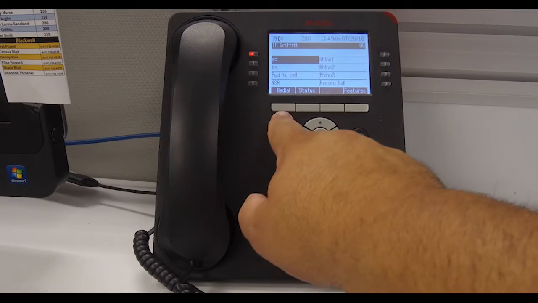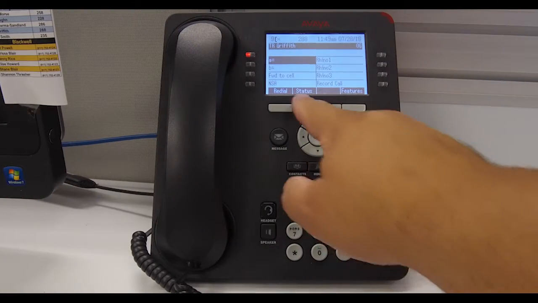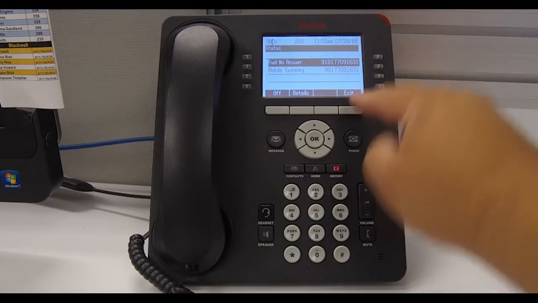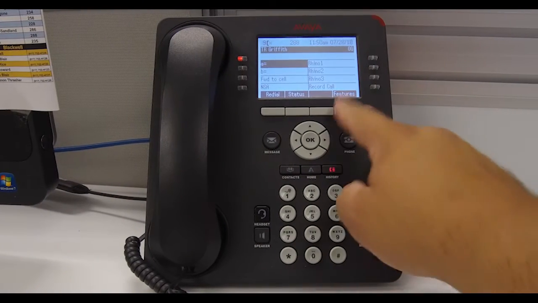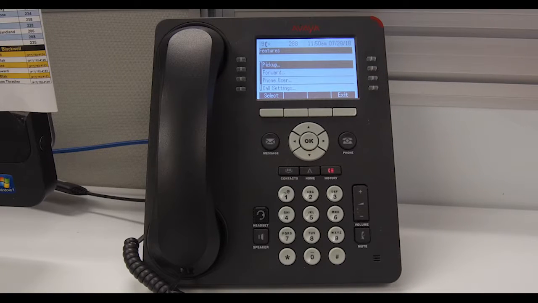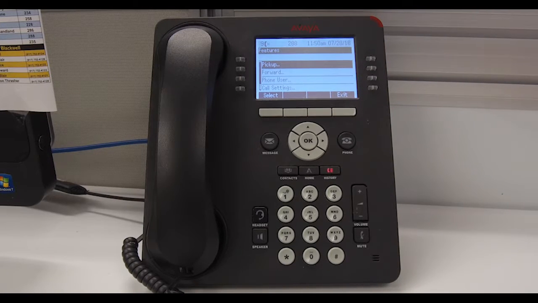You have your redial button, your status button, which allows you to see your history, and then features of your phone, which you can go through as you wish, and basically that's just ringtones and stuff like that.